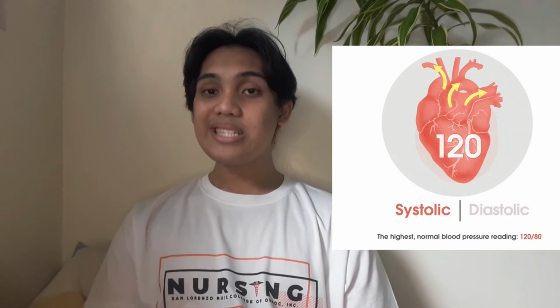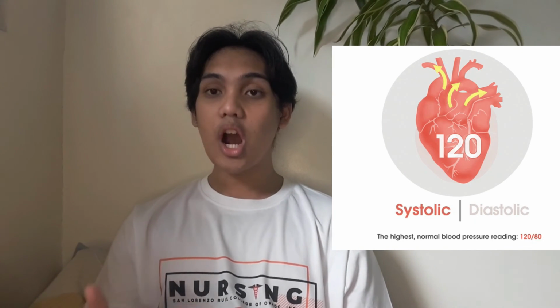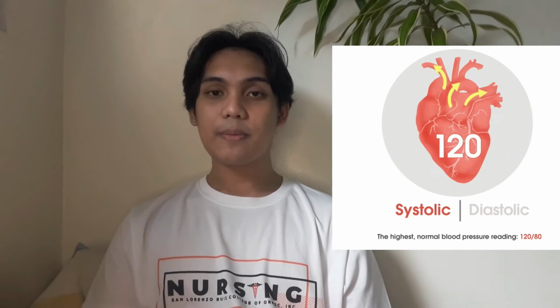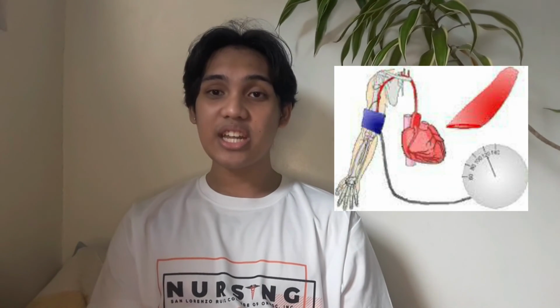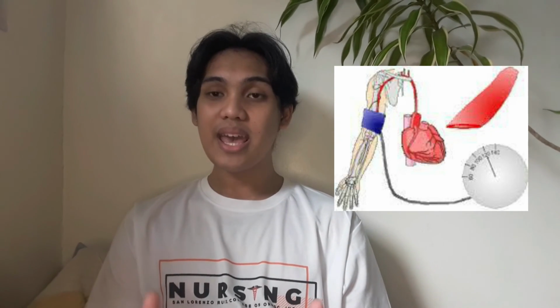The systolic blood pressure is the first number. This indicates how much pressure your blood is exerting against your artery walls when the heart beats. The diastolic pressure, on the other hand, indicates how much pressure your blood is exerting against your artery walls while the heart is resting between beats, and this can be seen as the second number.